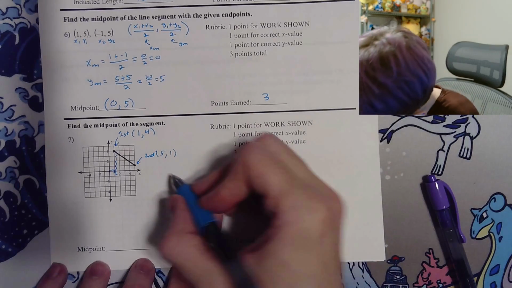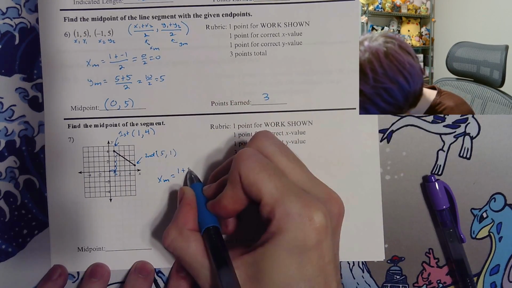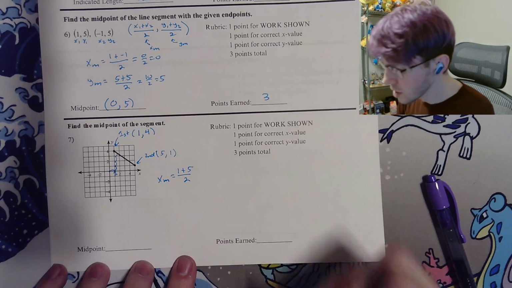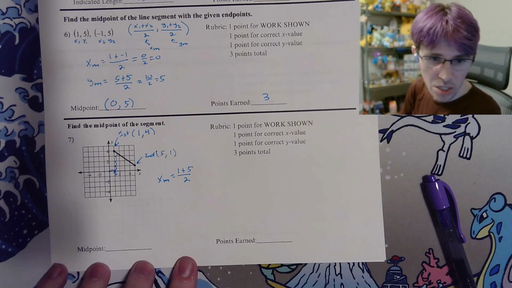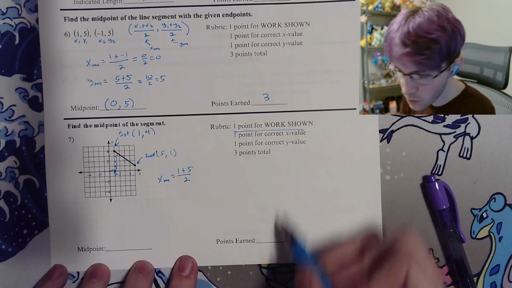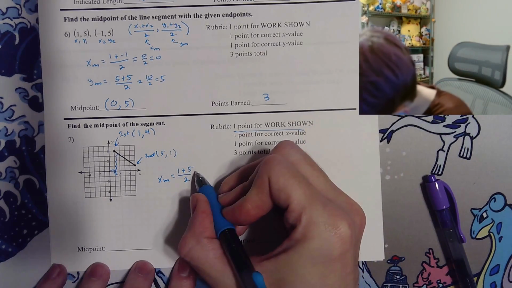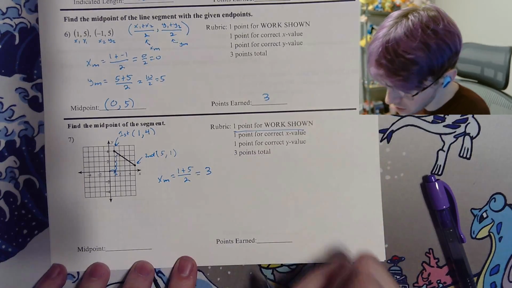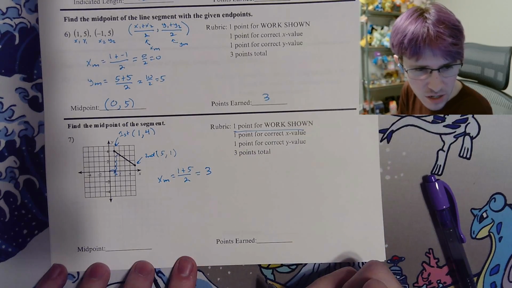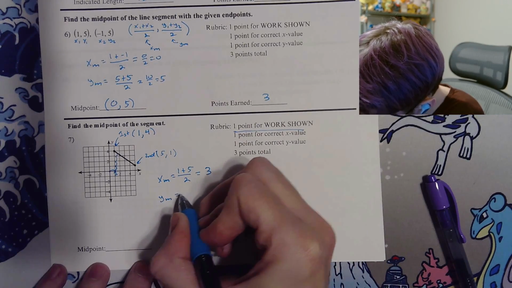To actually do that, our x middle is going to be our two x's added together, 1 plus 5, divided by 2. And you might be saying, Mr. Richards, I can do the middle of 1 and 5 in my head. That's great, but you have 1 point for work shown. Got to show it on the ones that say it's work shown, otherwise you won't get the credit. So 1 plus 5 divided by 2 is going to be 3, because 1 plus 5 is 6, and 6 divided by 2 is 3. And again, use that calculator when you're comfortable with it.